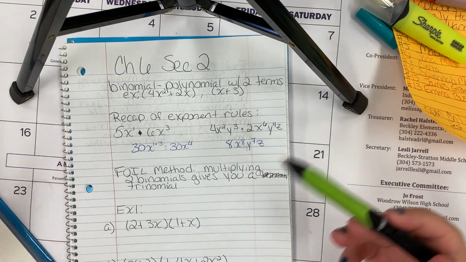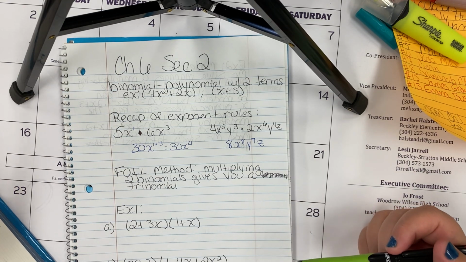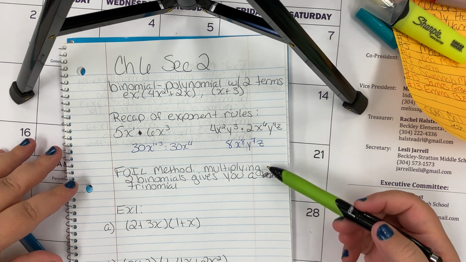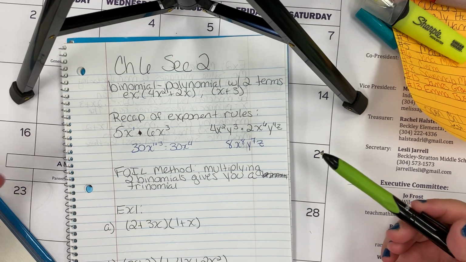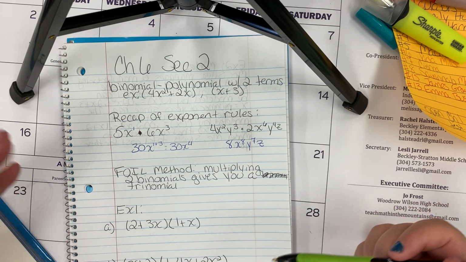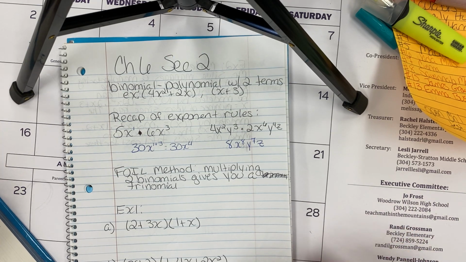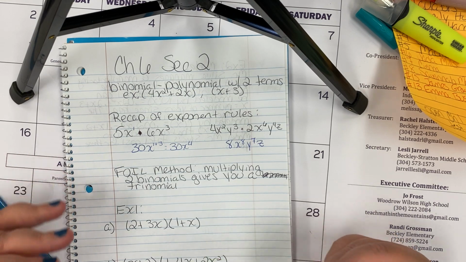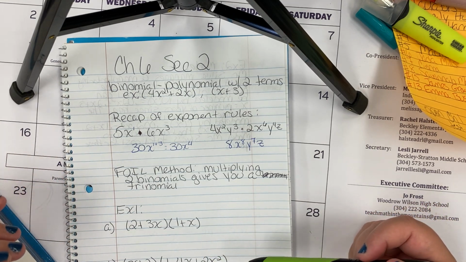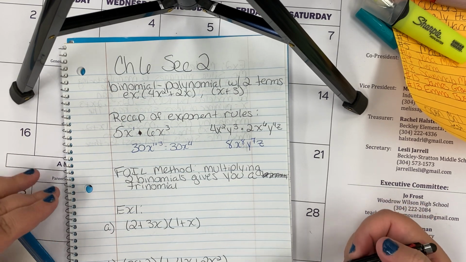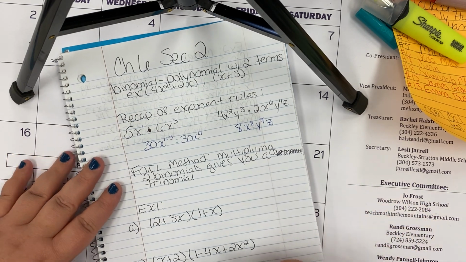So remember, we're going to recap the FOIL method. Just like when we were multiplying complex numbers, we did the FOIL method when we were multiplying two binomials. So when you multiply two binomials, you get a trinomial. When we were doing complex numbers, we still got a binomial because of that i squared equaling -1. But when you do this with x, with any variable, as long as it's not an i, you get a trinomial. So again, we're going to do the FOIL method.